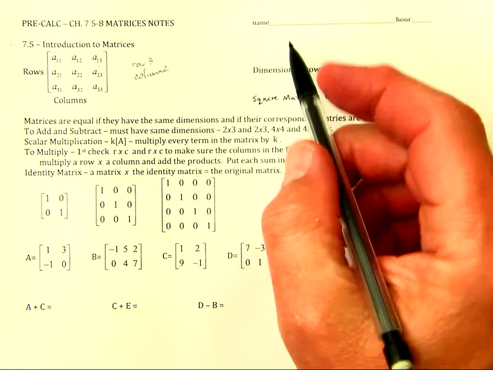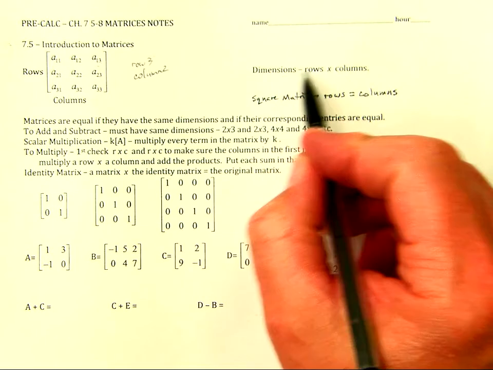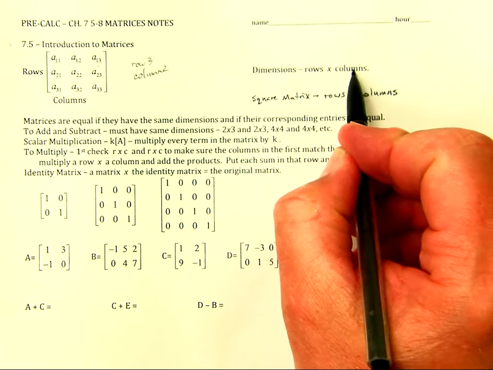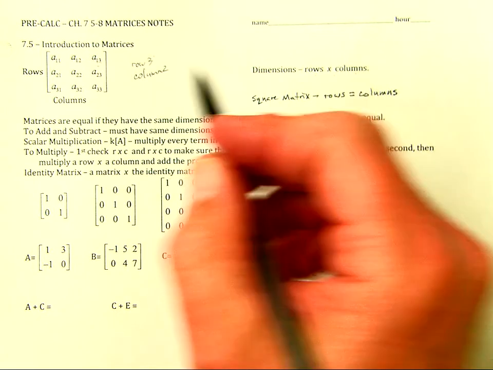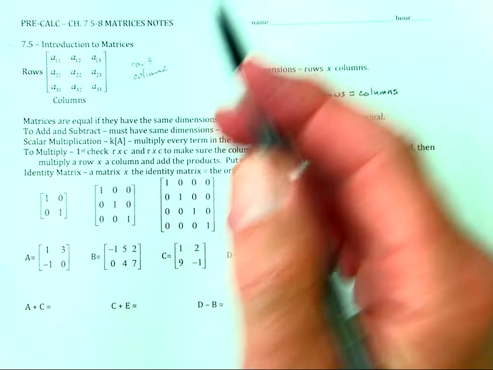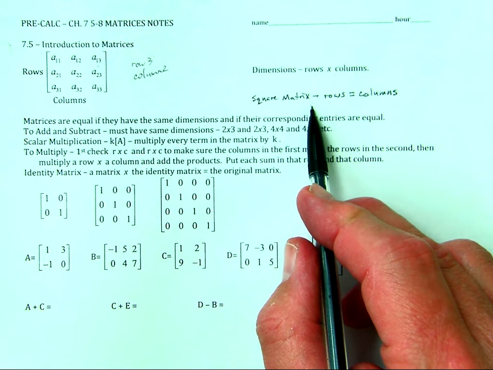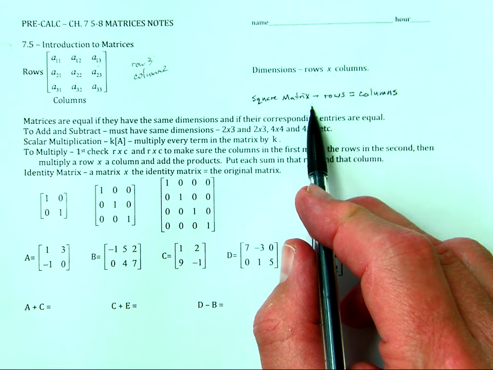One of the first things you talk about with matrices are their dimensions. For the dimensions, you always take the rows times the columns, the rows by the columns. So like this is a 3 by 3 because there are 3 rows and 3 columns. Anytime the rows and columns are the same, that's called a square matrix. So a 1 by 1, a 2 by 2, a 3 by 3, a 4 by 4, those would all be square matrices.